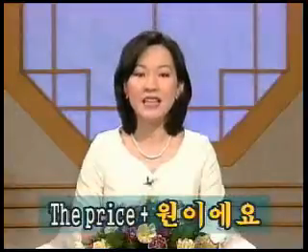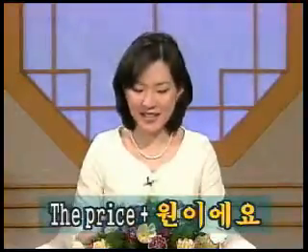So when you add the phrase 원이에요 after the price of something, it states how much that thing is. Now, as you remember, we said the word for 10 was 열 in our last lesson, but in counting money, we don't say 열원, we say 십원, right? The correct expression is 십원. Don't forget that.